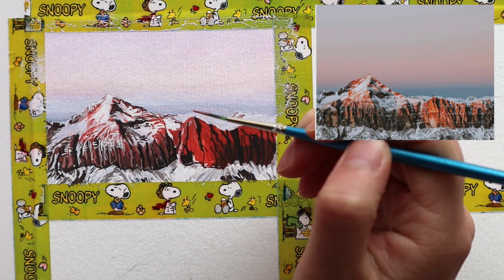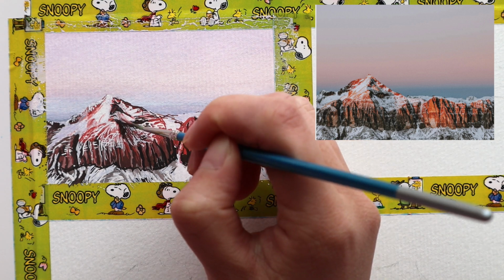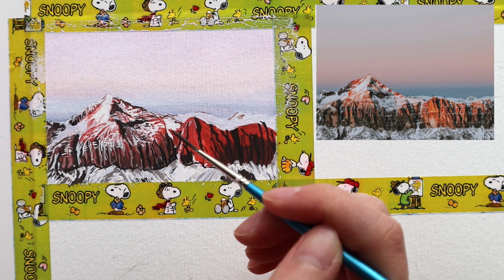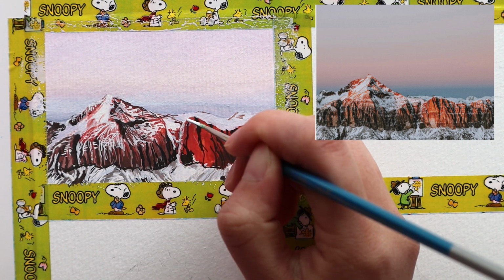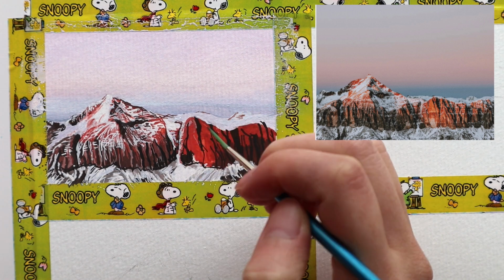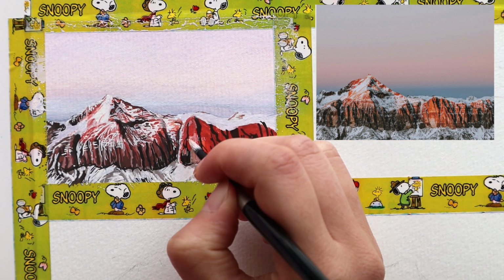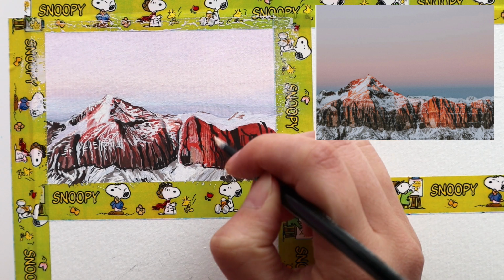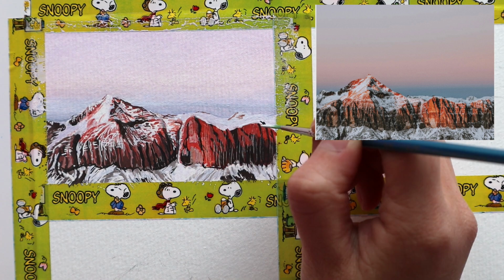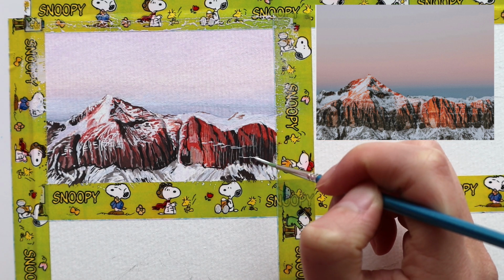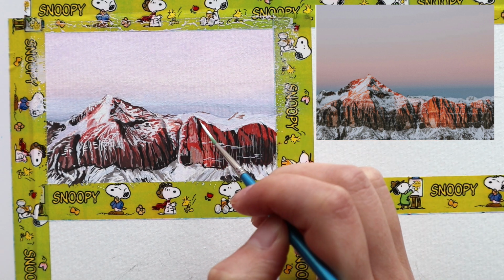So anyways, another tricky thing about mountain paintings that I found was trying to get the color of the snow correct. Snow is white, but in different lighting it might look a bit more gray or a bit more blue, a bit more purple, a bit more pinkish, and I think it depends on the lighting that is hitting it. The color of the sky can give you a clue as to what color the snow might be.